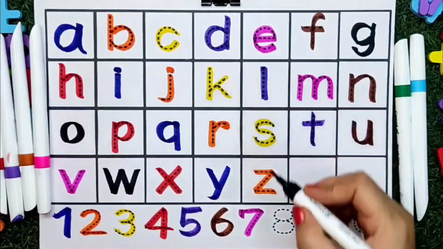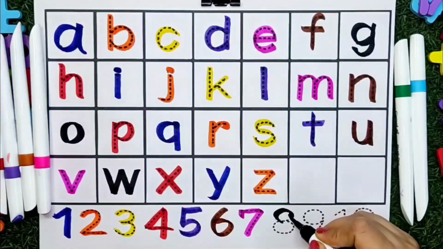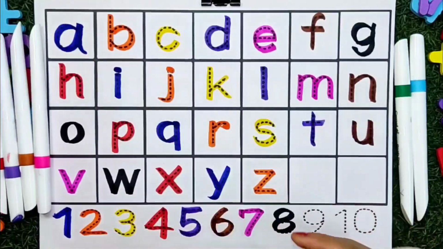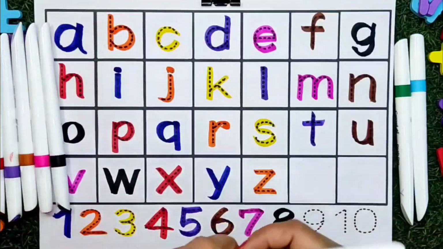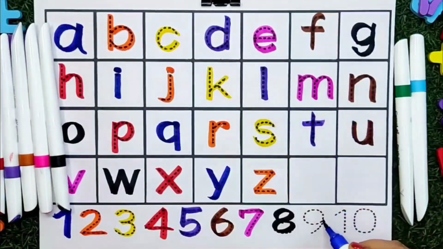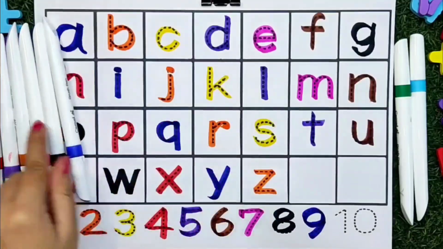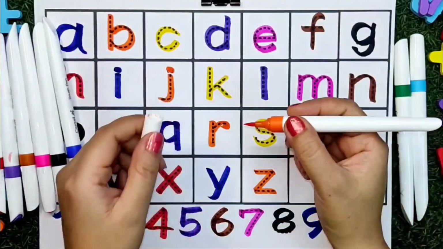Black color. 8. Blue color. 9. Orange color.